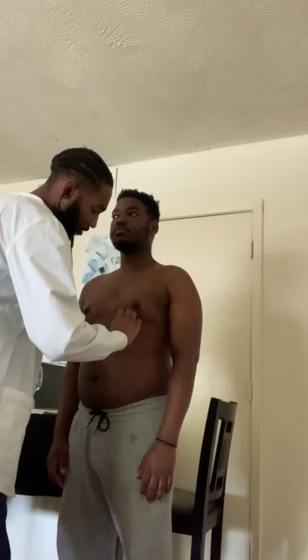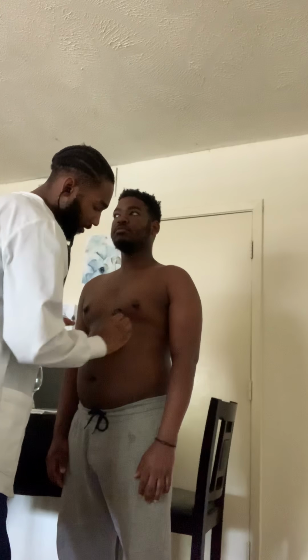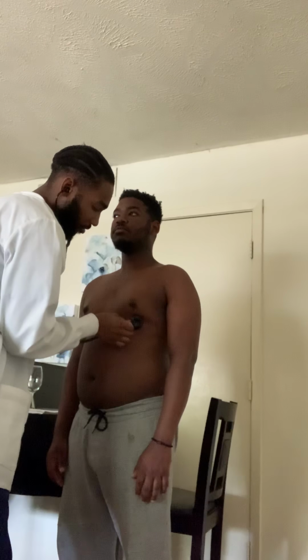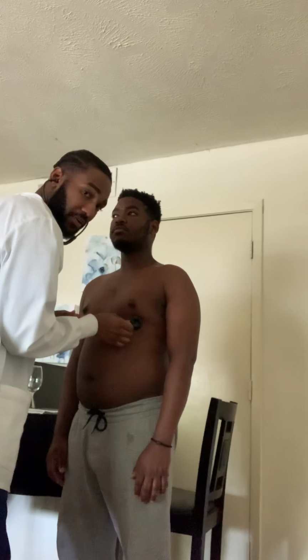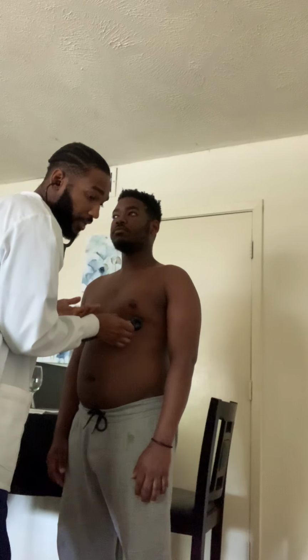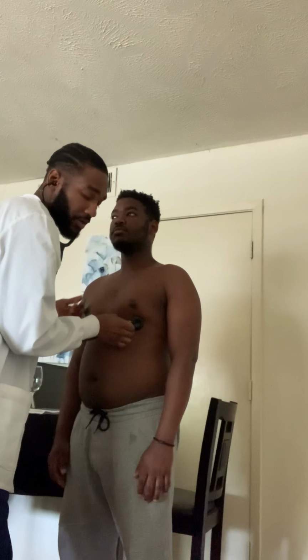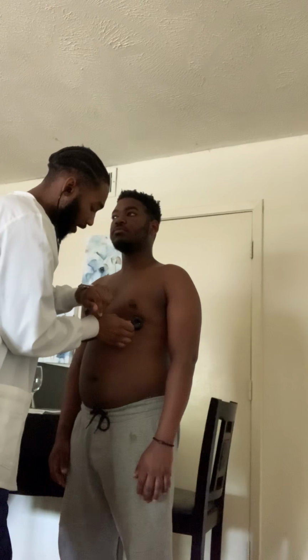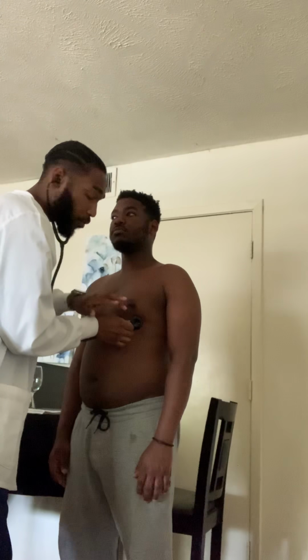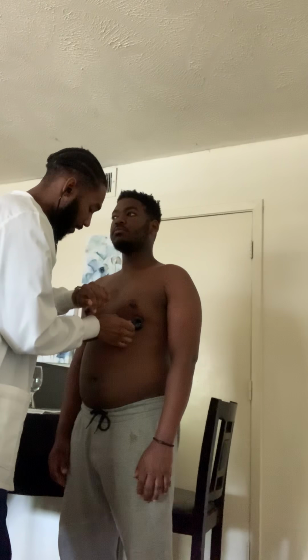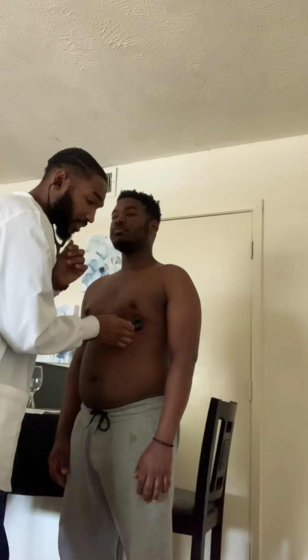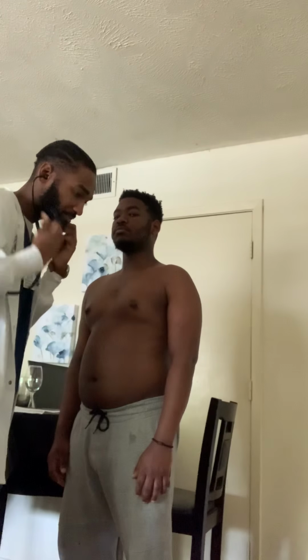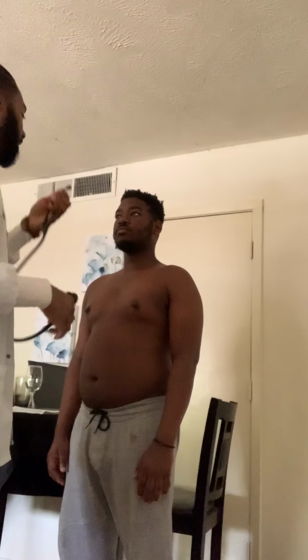You want to make sure that you listen closely for any kind of S3 or S4 sounds. And then you can listen to the mitral valve here, which is also the apical pulse. So what you can also do here is listen to the apical pulse for a whole minute and get the pulse again there. For time's sake, I will skip this step. All right, and then next you would listen to the lungs.